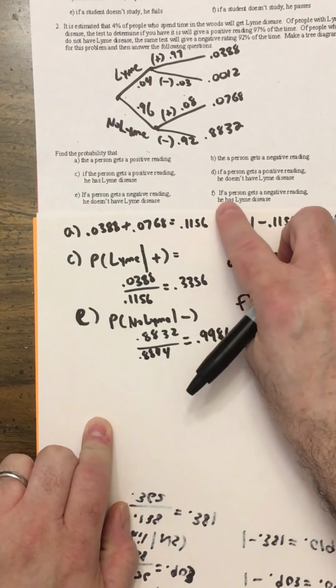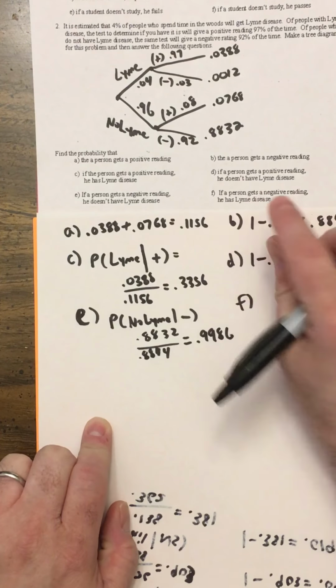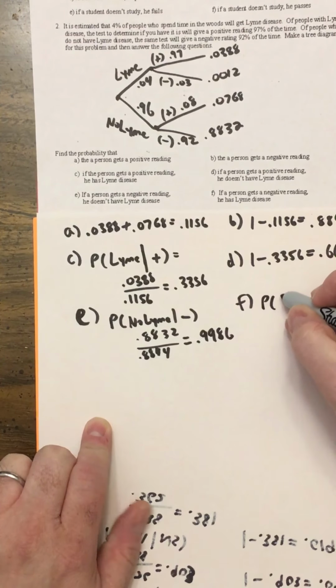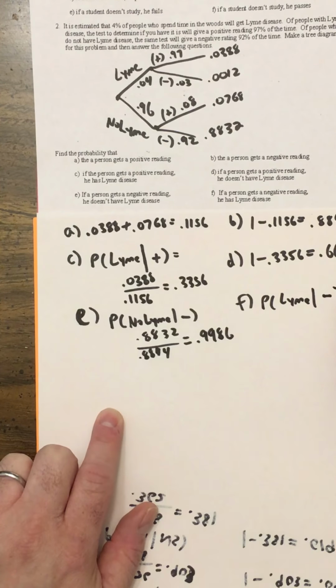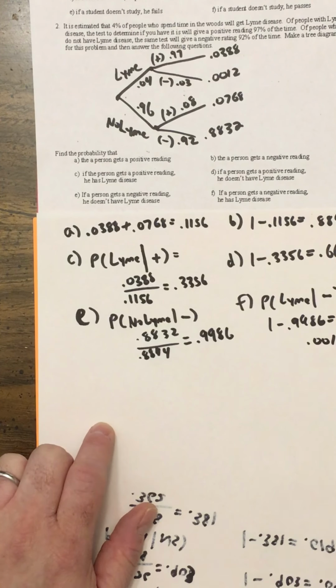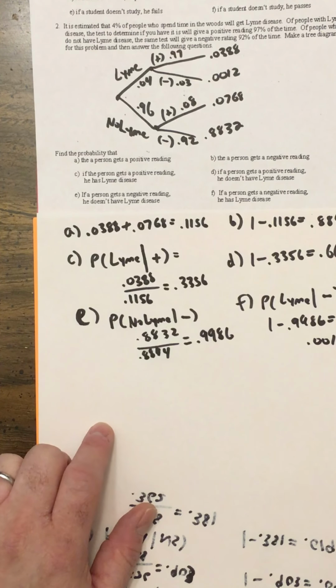And finally, if the person gets a negative reading, he has Lyme disease. This is the probability of having Lyme disease, given that they got a negative reading, and that's the complement of this, 1 minus 0.9986, which is 0.0014. Okay, so I'm going to make a second video for the next part.